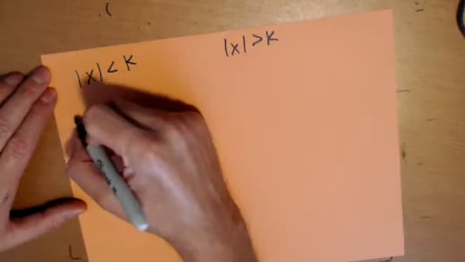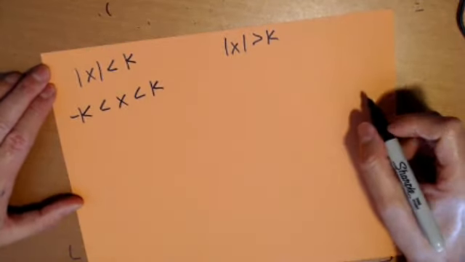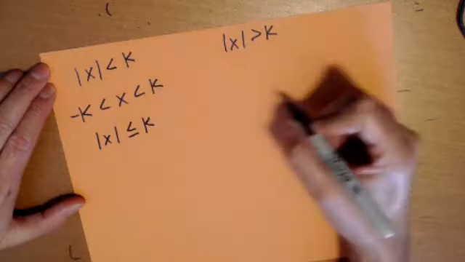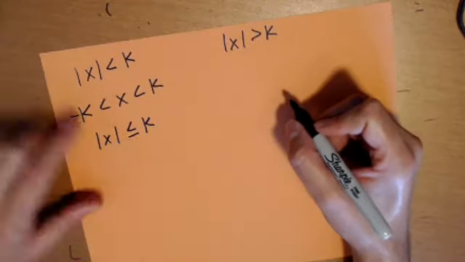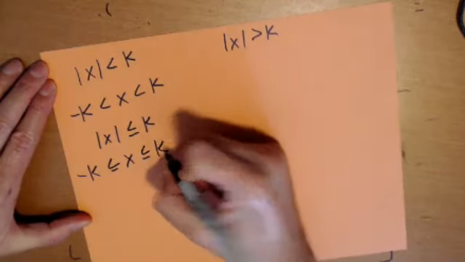So this is going to be, I call this the less than, I call this the sandwich situation. So that means you're going to have x between k and negative k. Okay. So if you had absolute value of x less than or equal to k, see, that's a less than situation, so it's basically the sandwich situation.